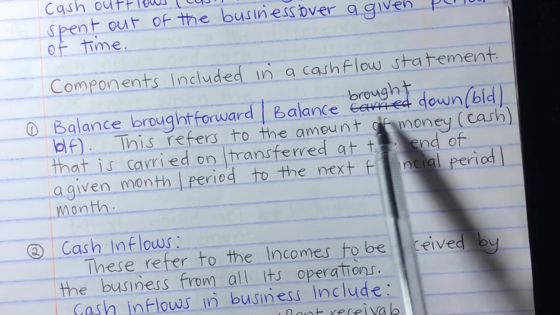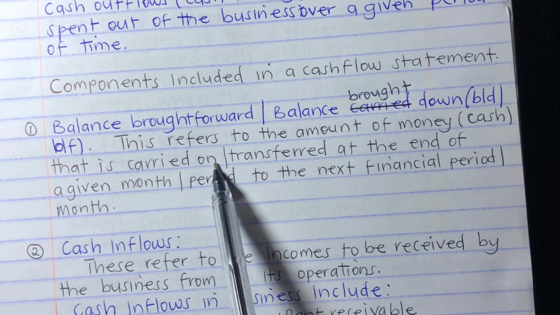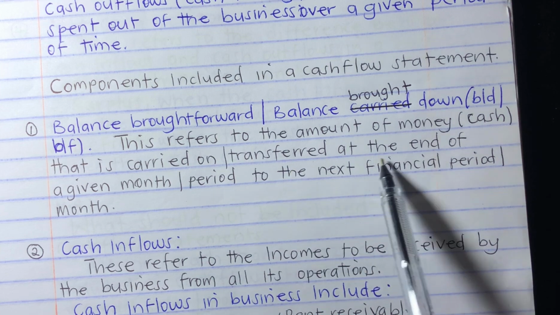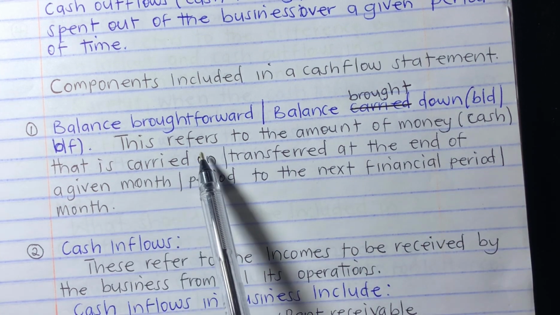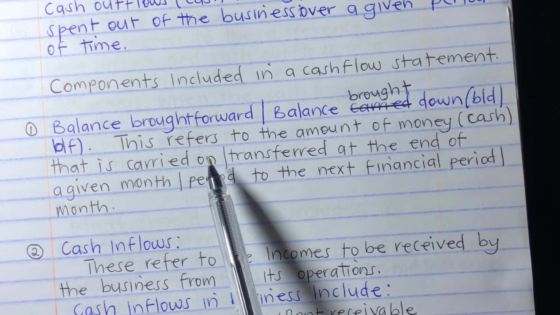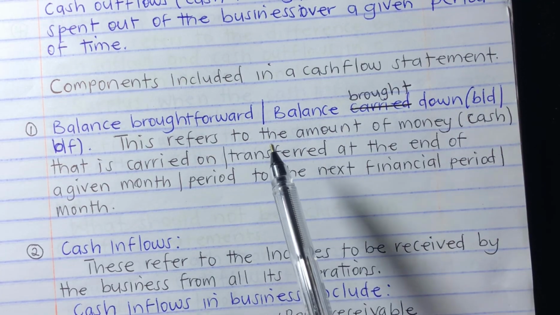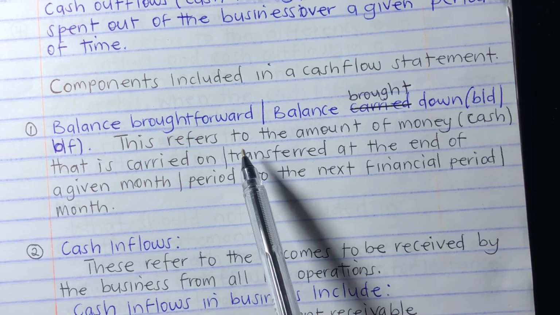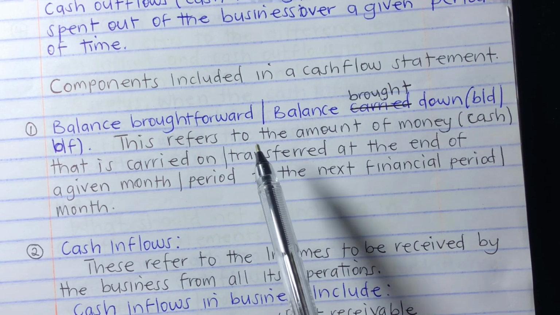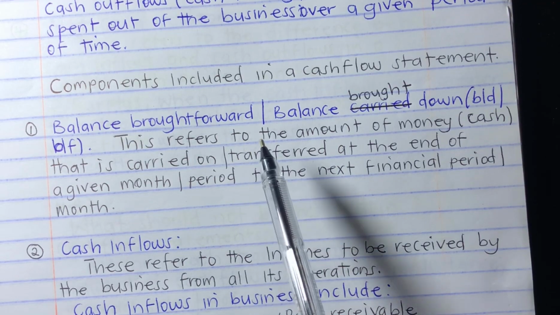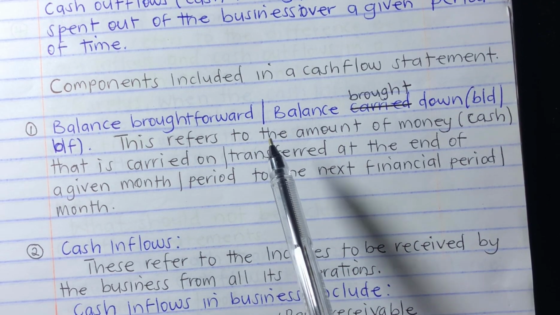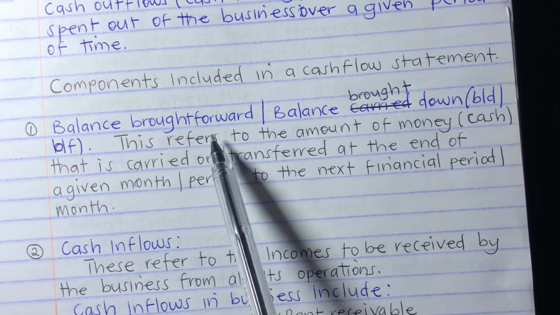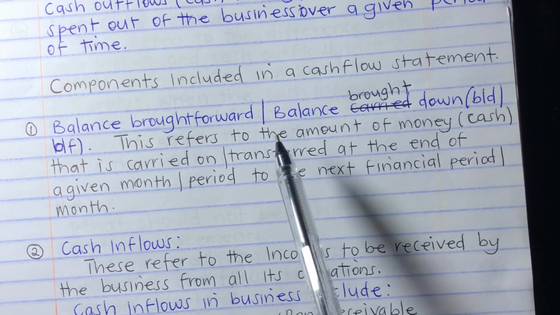The balance brought forward or balance brought down refers to the amount of money or cash that is carried on or transferred at the end of a given month or period to the next financial year. Balance brought forward means the previous money that remained and is carried on from the previous month. Let's take an example. This is the month of December 2025. The money that is going to be made as profit in this year is going to be carried on in the next year. That is called balance brought forward or balance carried or balance brought down. That is the first component.